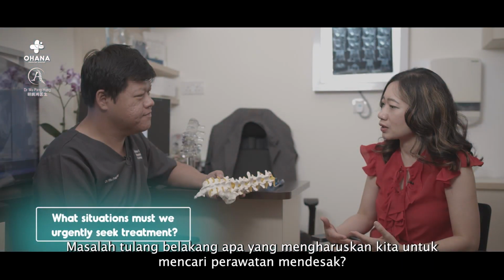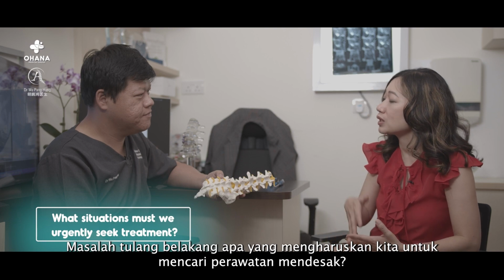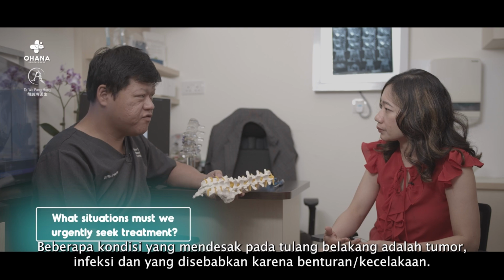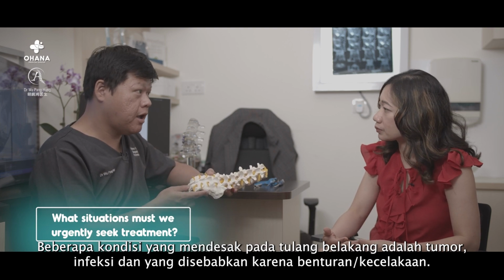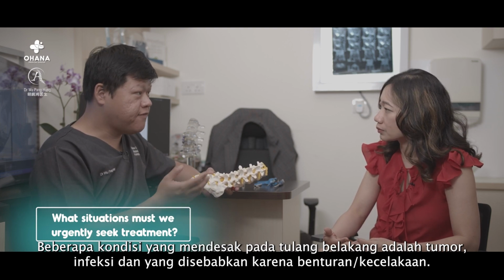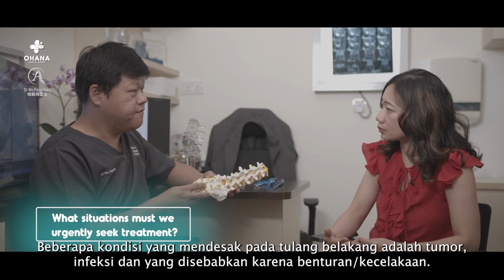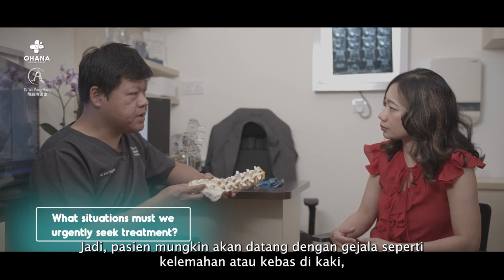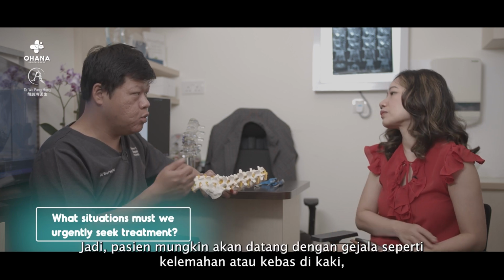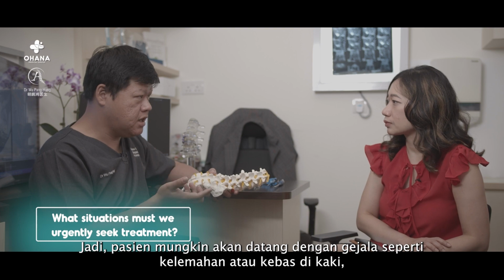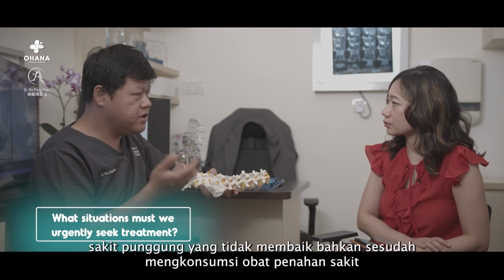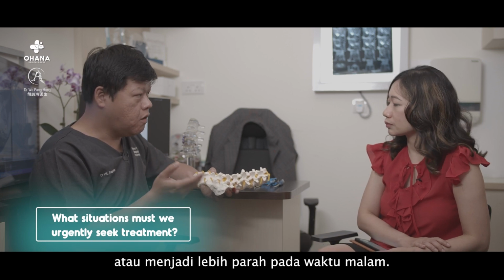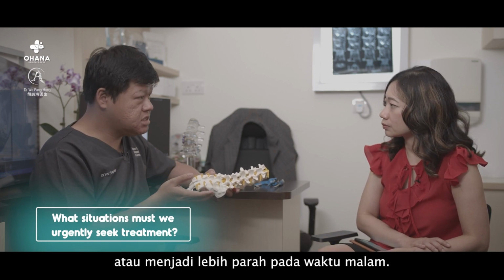What kind of spine problems do we need to urgently seek treatment for? Some of the red flags we call in spine are tumor, infection, and fractures due to trauma. This patient typically presents with weakness or numbness of the leg, severe back pain that is not remitting despite painkillers, or worse, back pain at night.